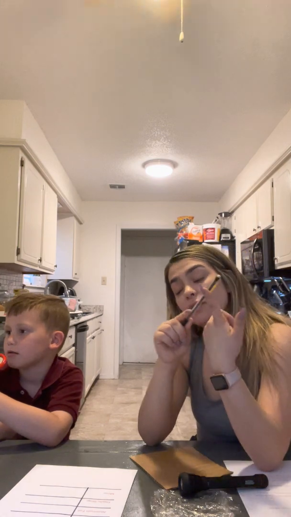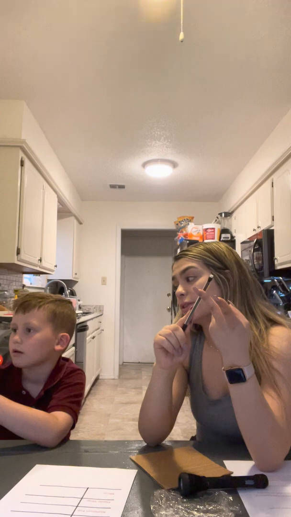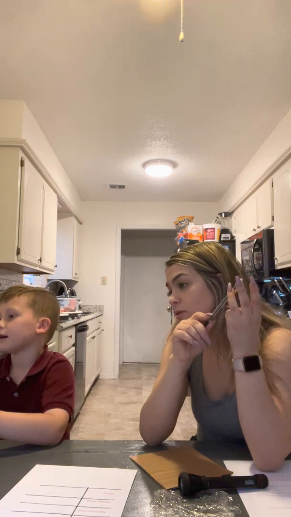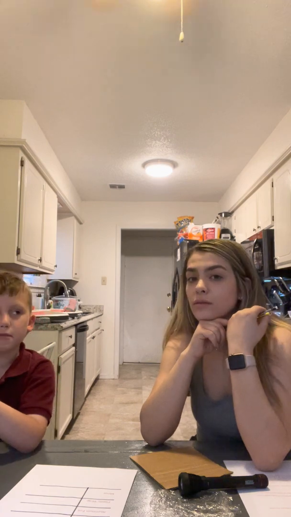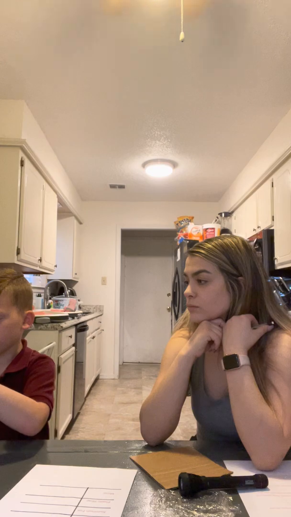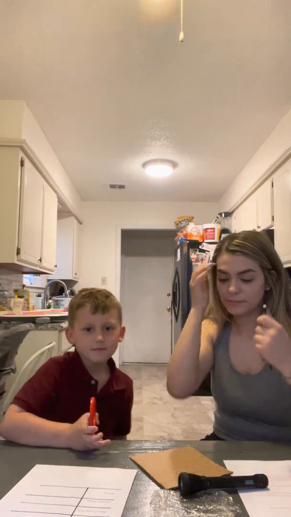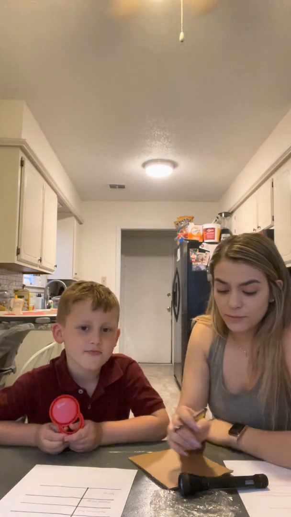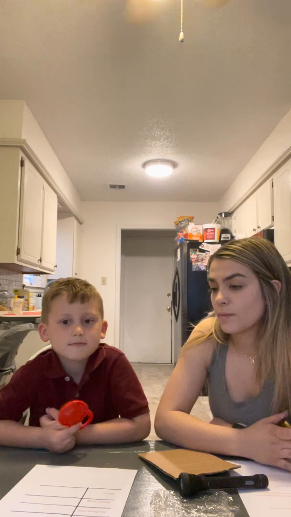So do you think that the light is going to go through the mirror? Do you think the light is going to bounce off of the mirror? Like bounce off the mirror. I think it's gonna bounce off the mirror. So wherever the mirror is pointing and the flashlight goes to the mirror. Scoot over, let's go over here so I can see. Okay. So what do you think is going to happen when we aim the flashlight at cardboard?